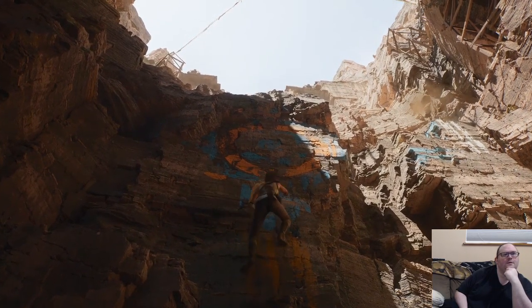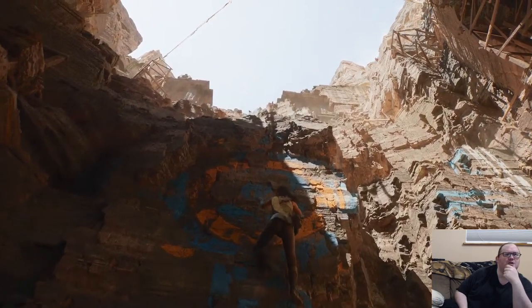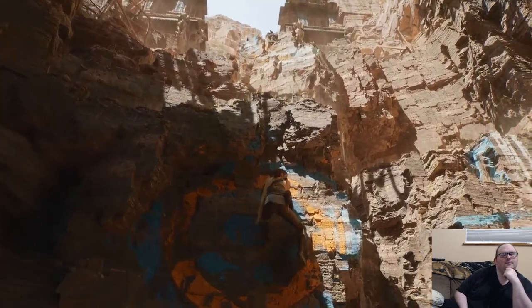Demo runs on our Chaos physics system. Here we are using it to accurately simulate the rigid bodies of the falling rocks and the cloth of her scarf.